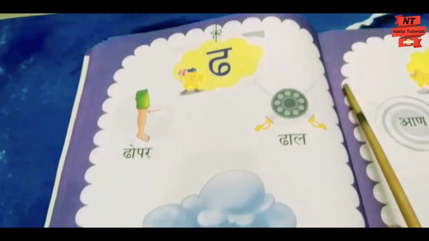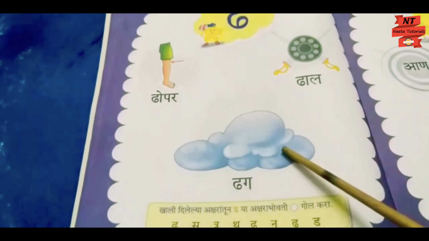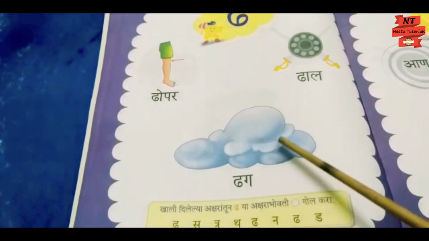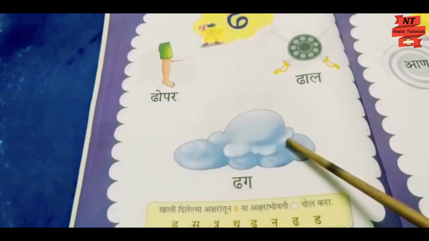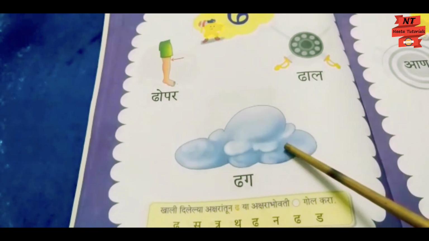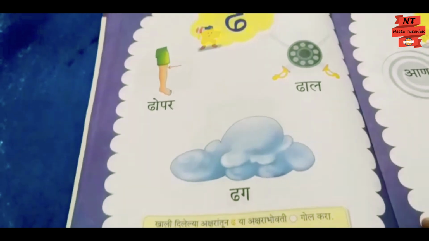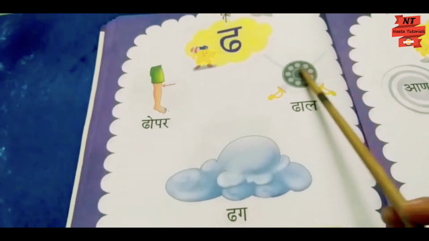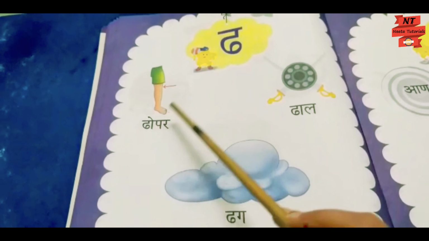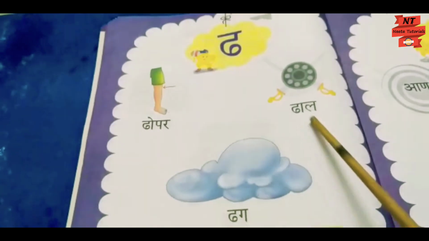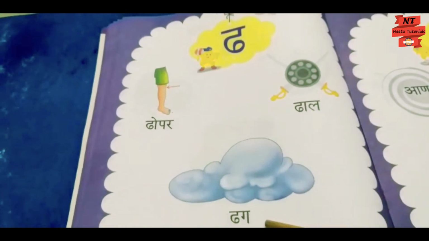Next we have dha pasun dhag. Dhag means clouds. Once again, we will read the words beginning with dha akshar: dhopar, dhal, and dhag.